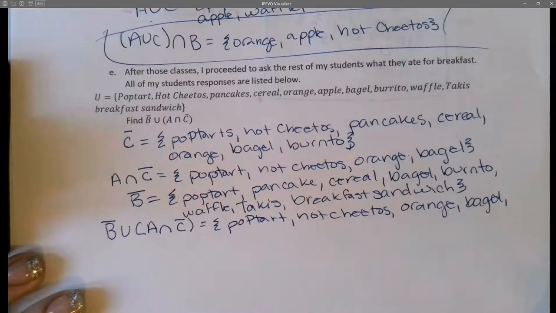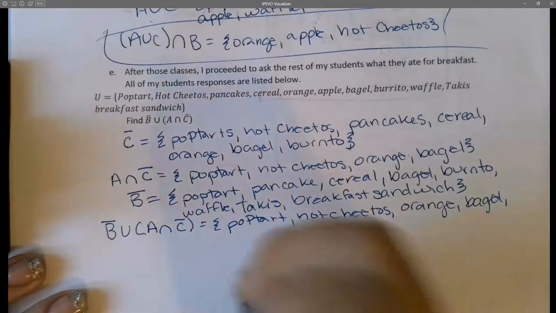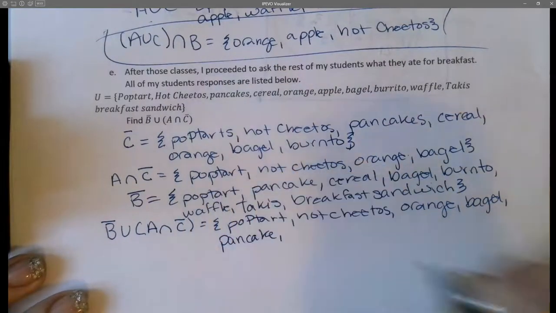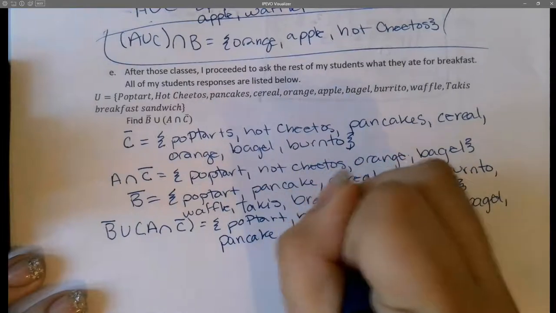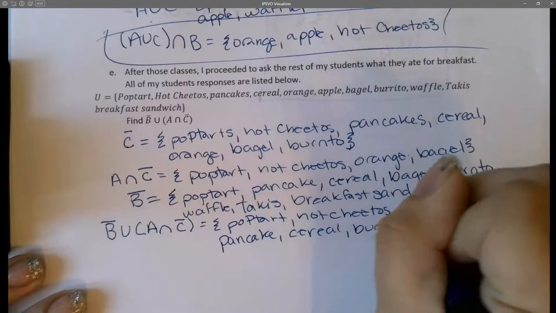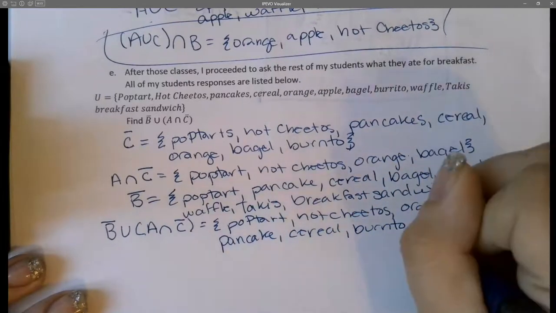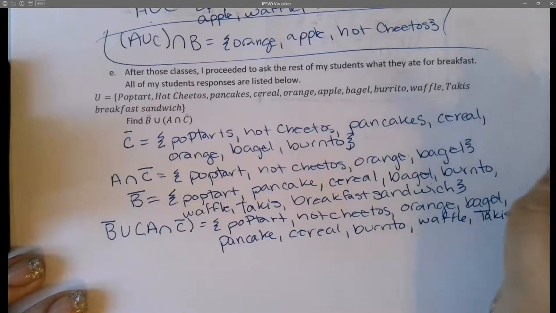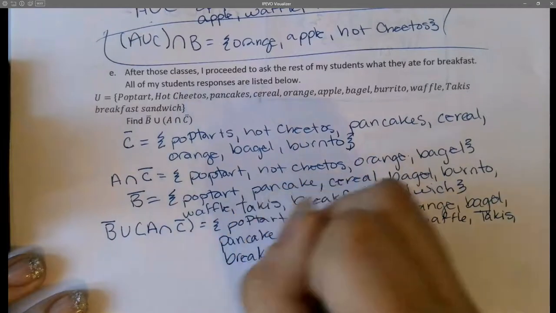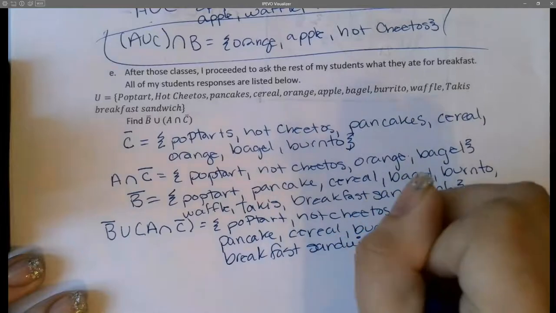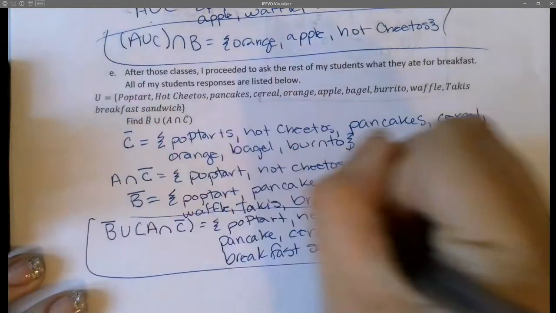Then I'm going to add the new pieces from the complement of B. So I already have Pop-Tart, but I didn't have pancake. I didn't have cereal. I did have bagel. I didn't have burrito. I didn't have waffle. I didn't have Takis. And I didn't already write breakfast sandwich. So this is my answer for this question.